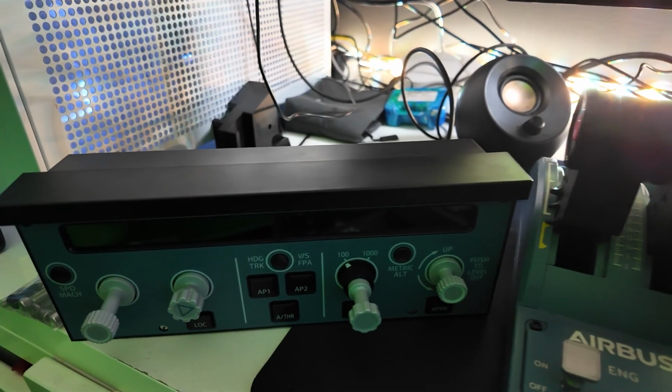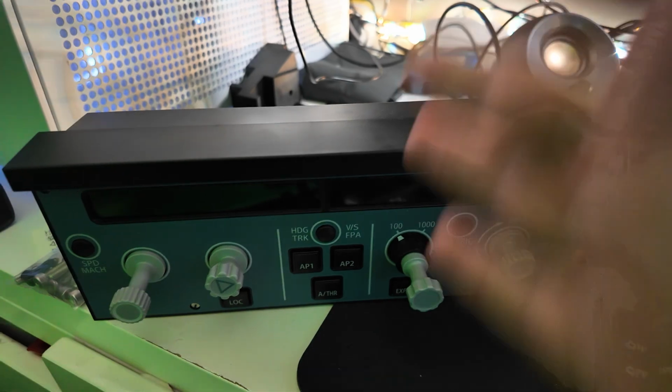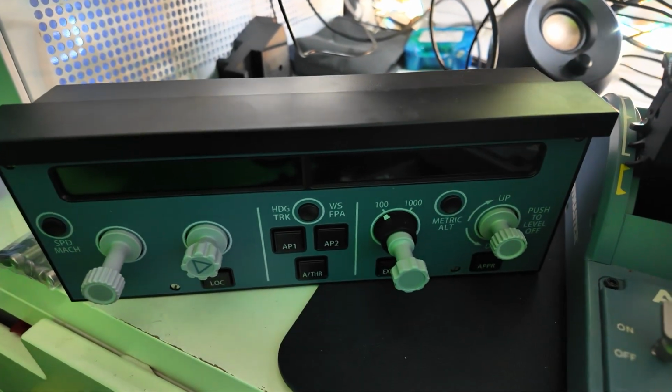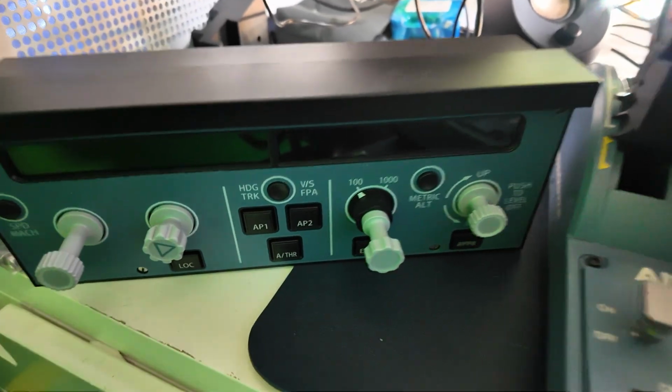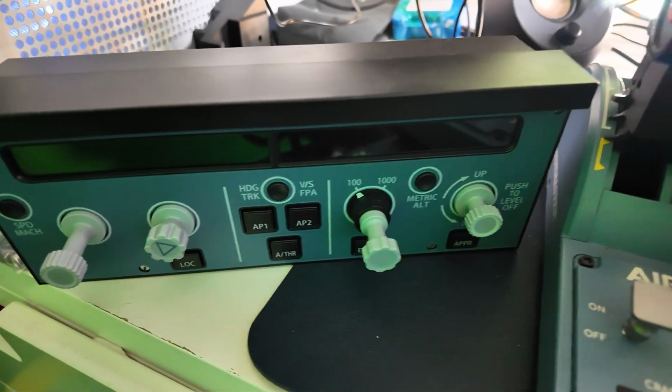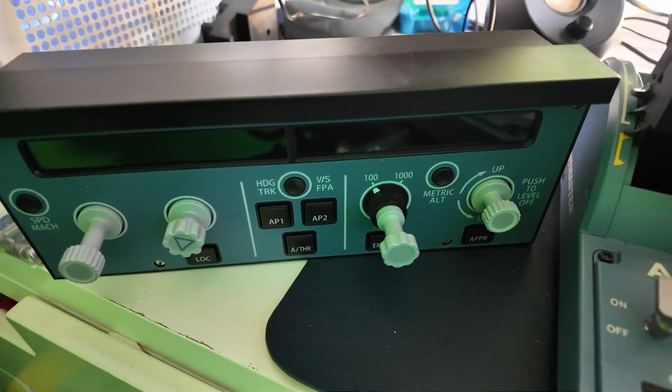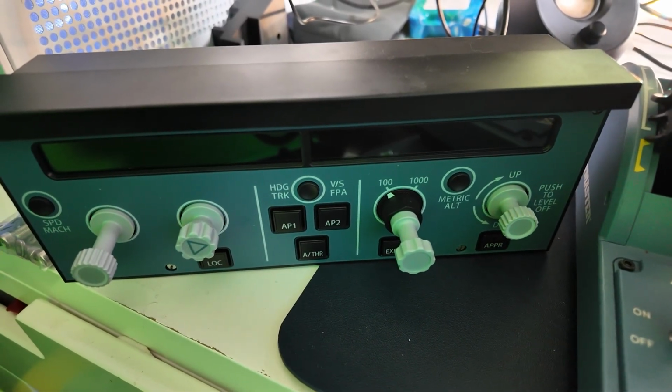Right now it is not running, but this is definitely a brand new addition and may be used if we're doing live streams or if I'm doing a full flight in an Airbus plane. This will definitely be used. So this is a very cool addition. Very, very nice addition to the flight simulator setup.